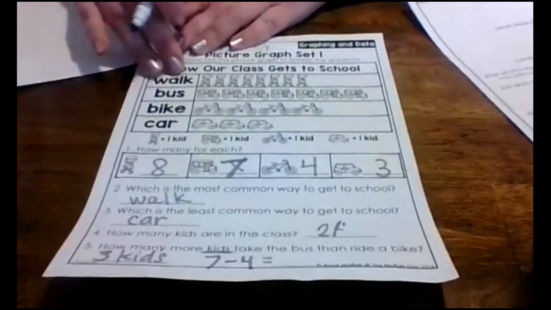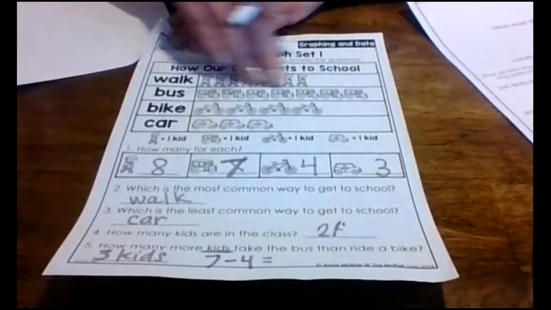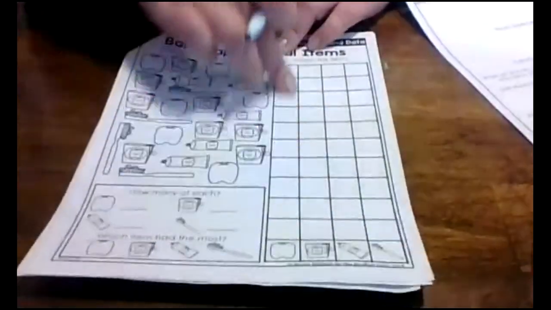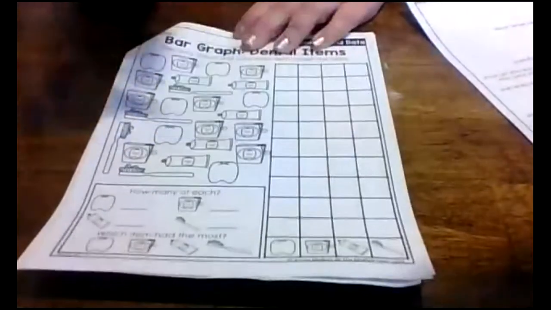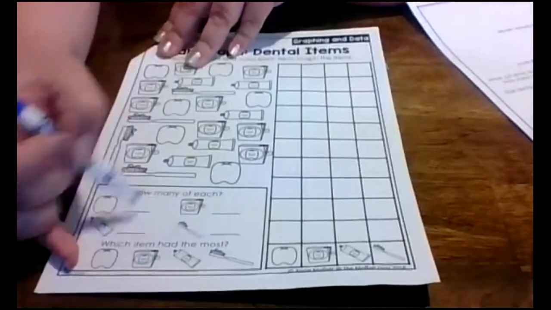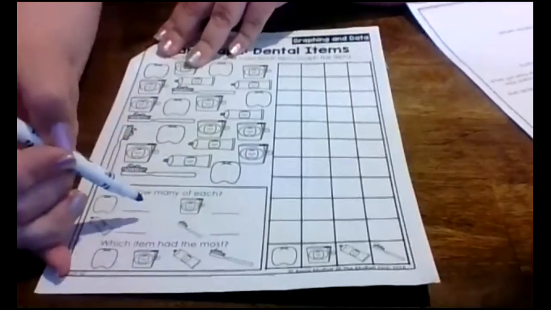Rows go from right to left. This type of pictograph is in columns, and columns go up and down. Okay, so first we need to count how many of each.